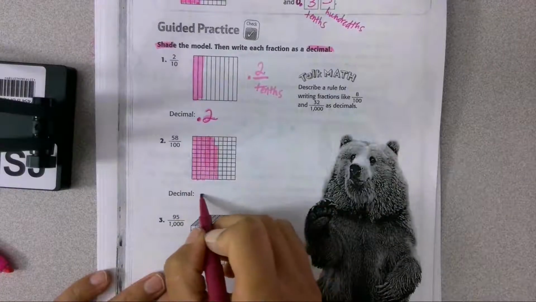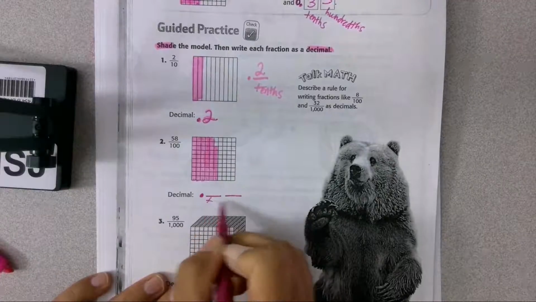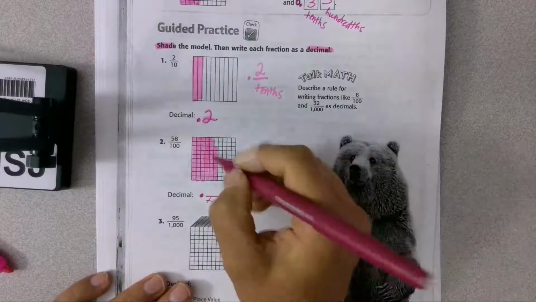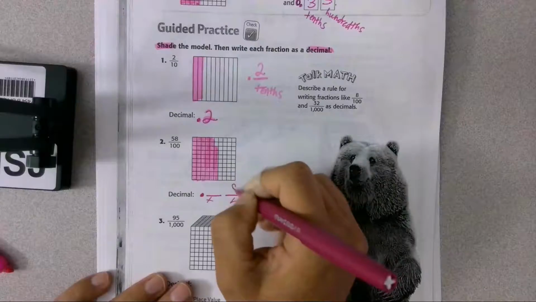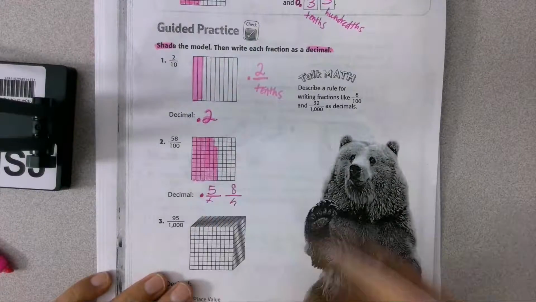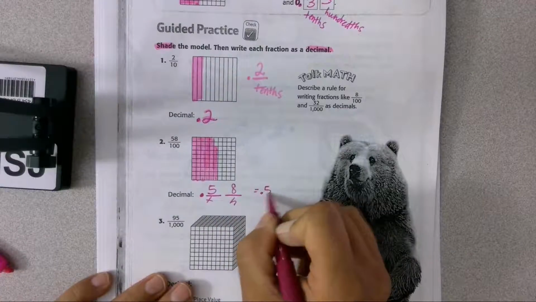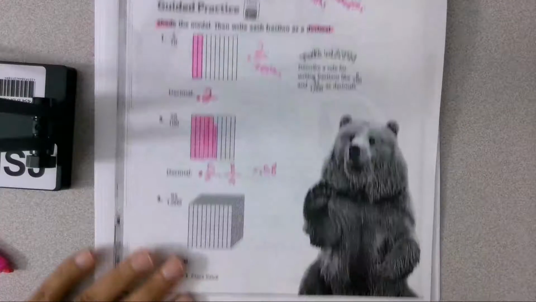Alright, so here I'm thinking about my decimal, my tenths, and my hundredths. My individual cubes here are 8. My groups of 10 are 5. And that is the decimal version of 58 hundredths.